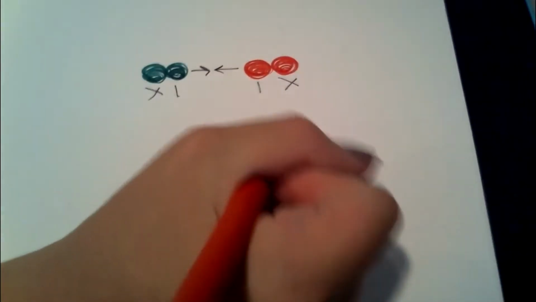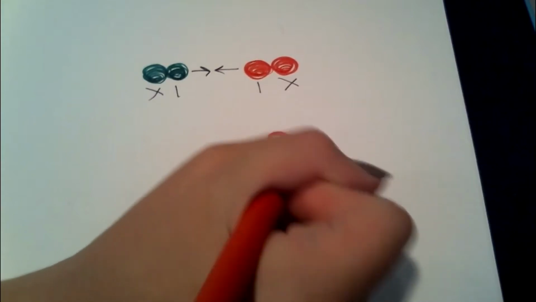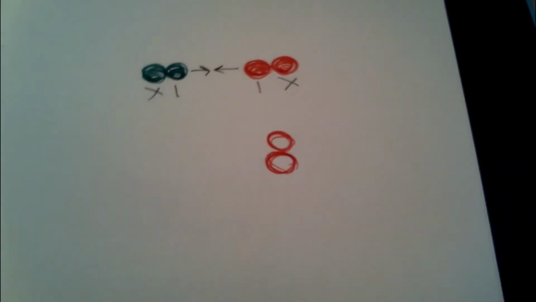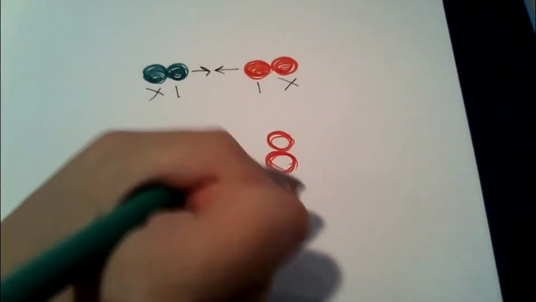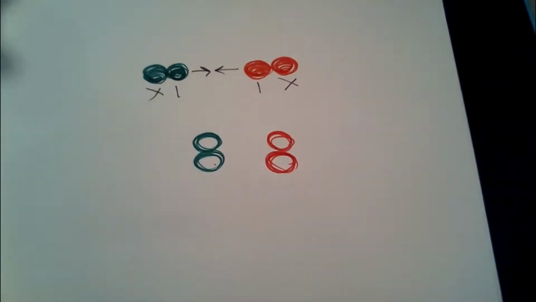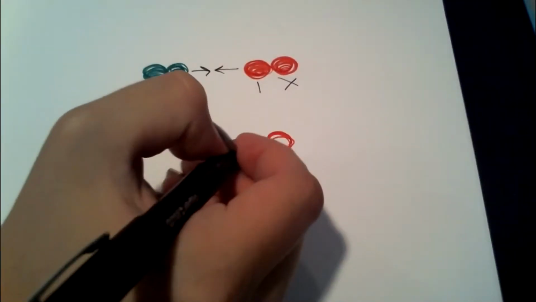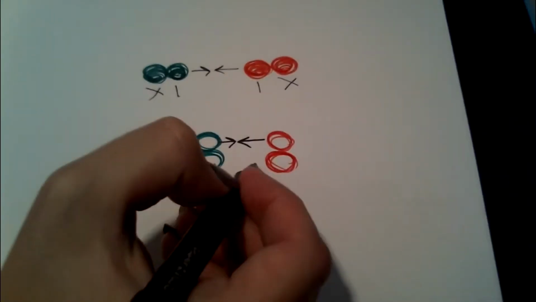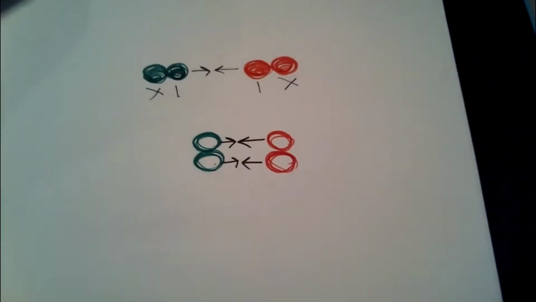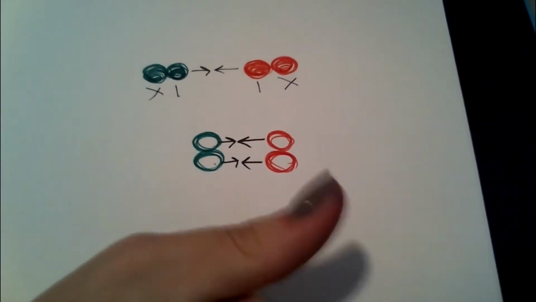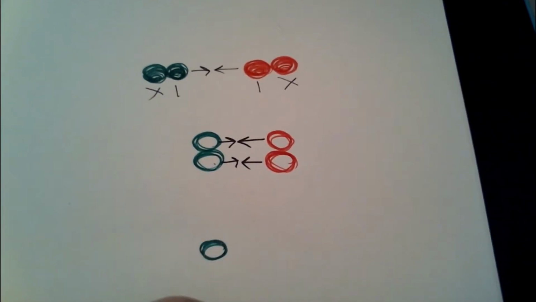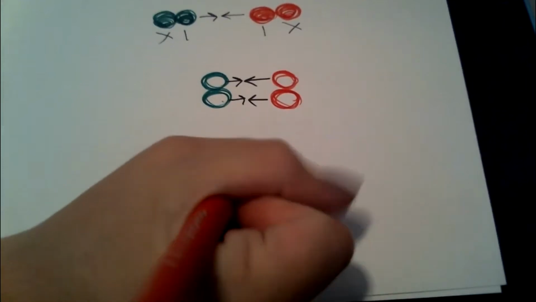So the best way to get these to crash into each other and have a proper reaction is if they're hitting in this way, because then this red and this green will combine, and this red and this green will combine, and then you will wind up with two molecules that look like this instead.